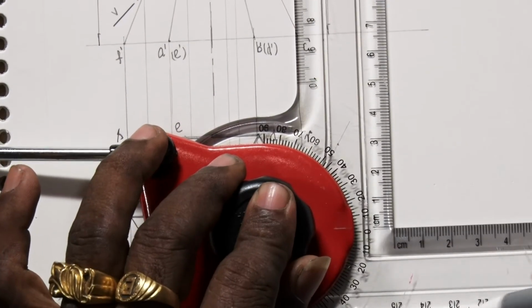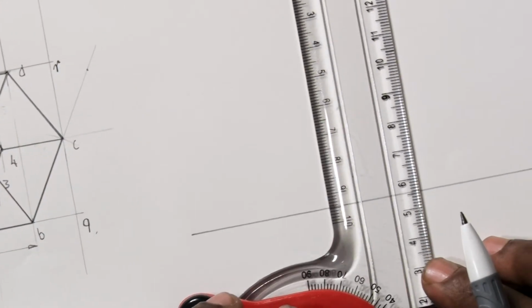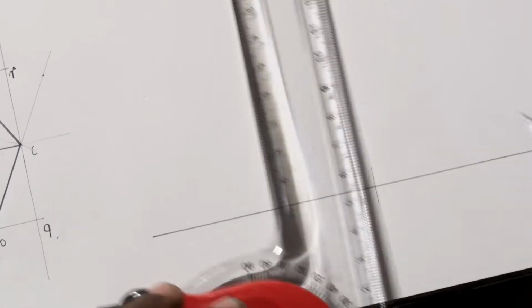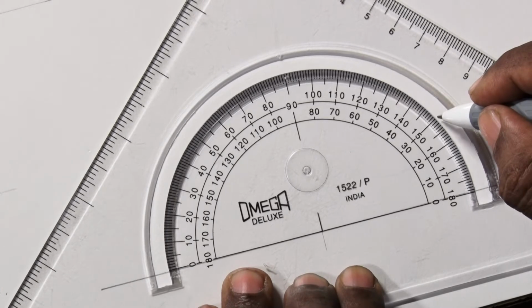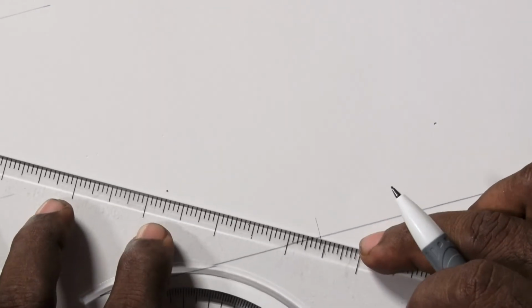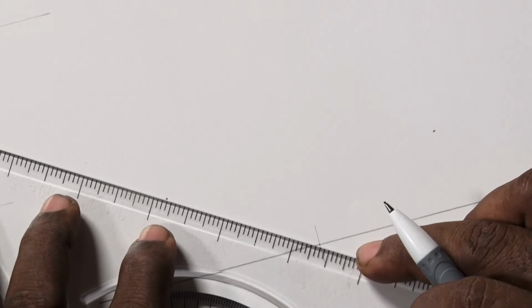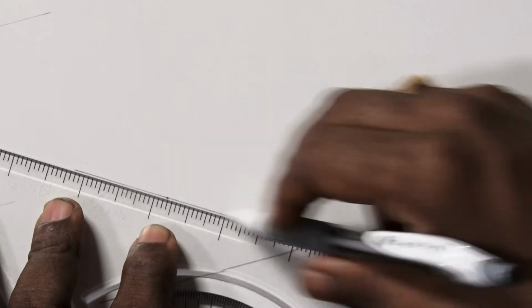So we start, we use a baseline, then we have a starting point. We take 30 degree on either side, first side 30, the other side 30. So now we are going to draw the box and we are going to offset the various.